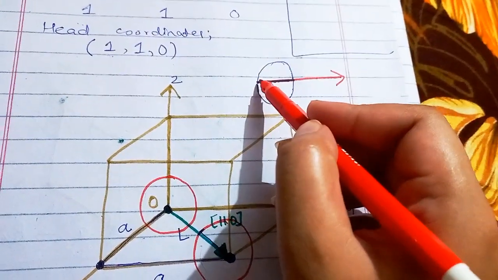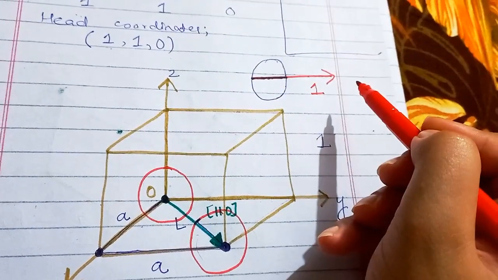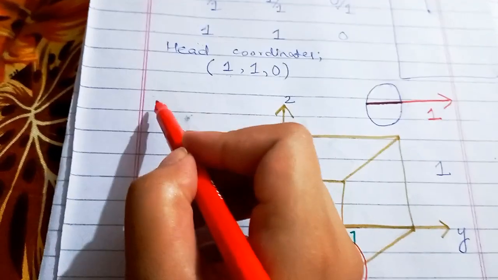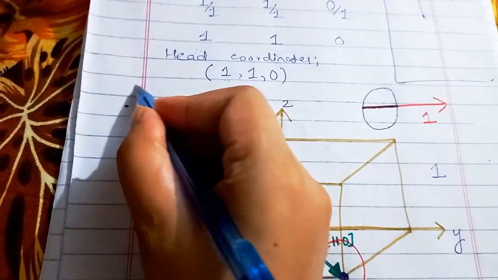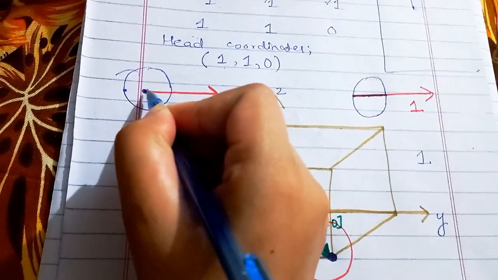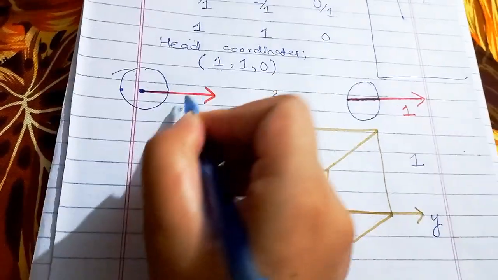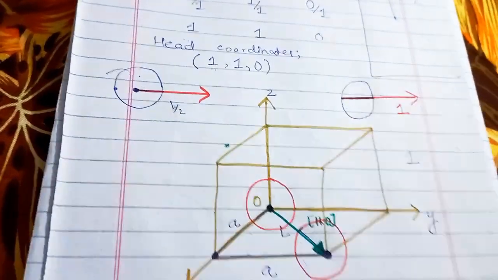Okay, if the whole of the diameter is inside the line, we take its contribution to the line as 1. If only half of it, for example this is the line and this is the atom, and only half the diameter is inside the line, then we'll take the atom's contribution to the line as half.